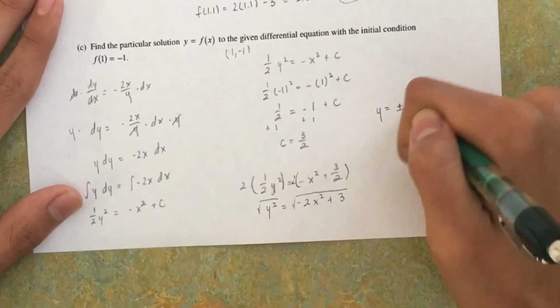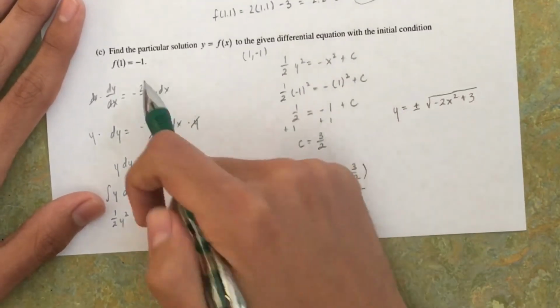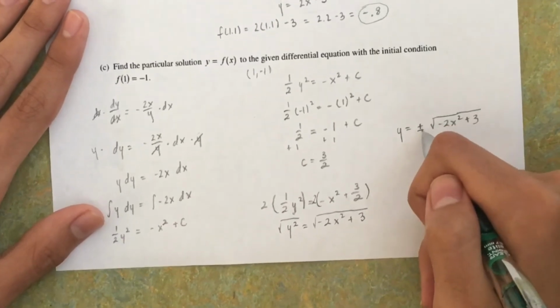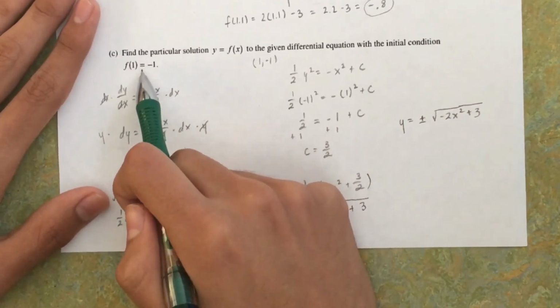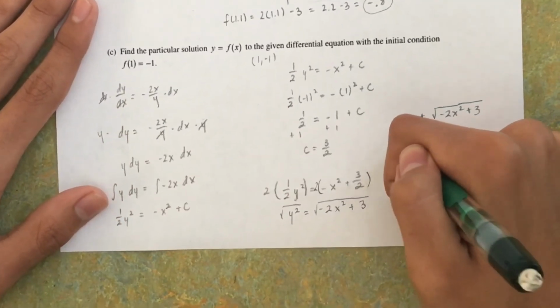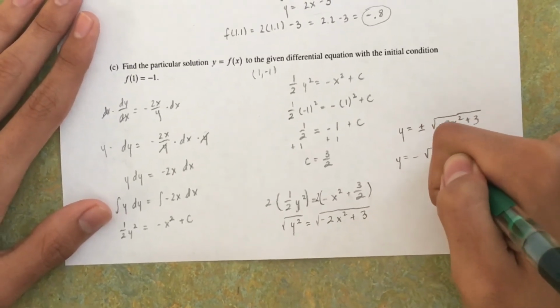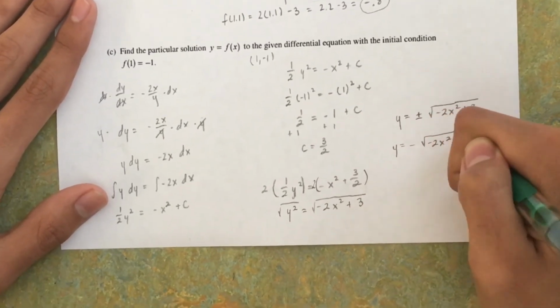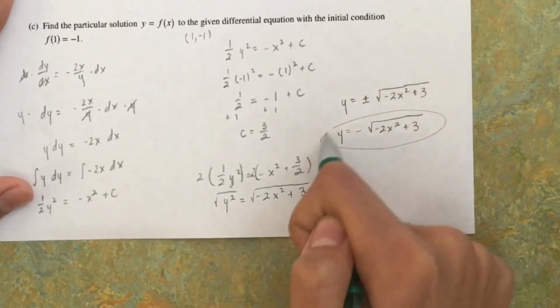Now, this is not the final answer, because you need to look back and see, how do we know that it's plus or minus? So that's why you look back at the initial condition. This value is given to be negative, so you would use the negative value for f of x. So this would be the final answer.